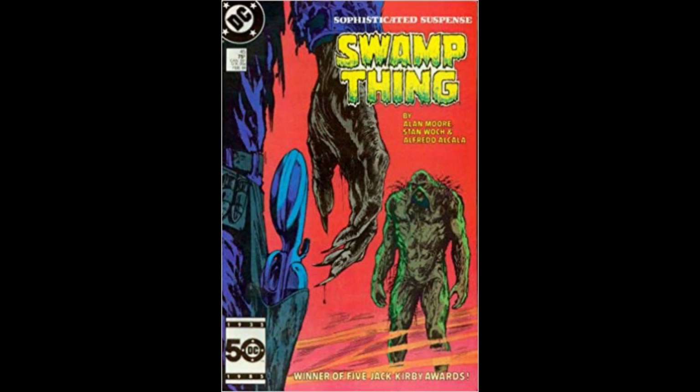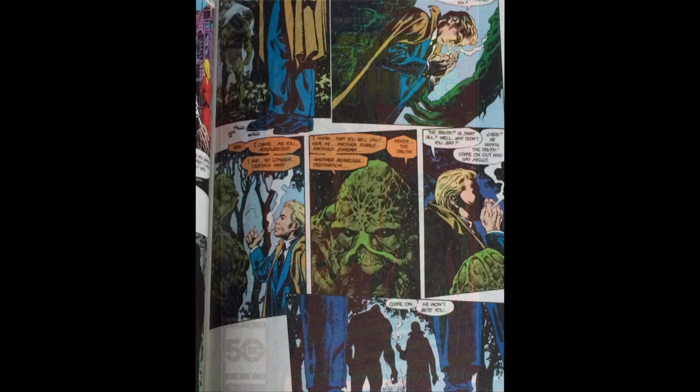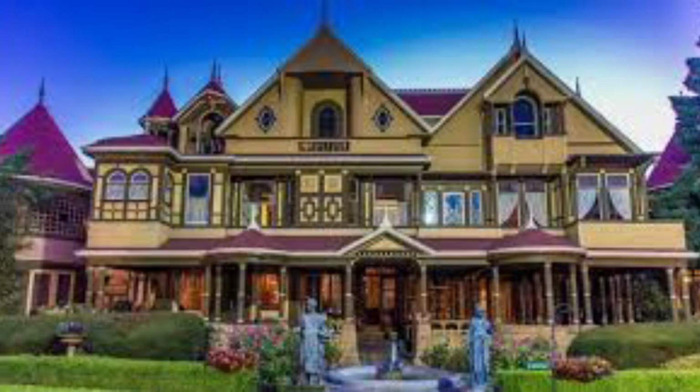After that, you get a story called Ghost Dance, which you also really don't have to be familiar with Swamp Thing in order to get, because it really does work as a standalone horror story, and Swamp Thing and Constantine don't even show up till the end of this. But this one is very much based on the Winchester House. They don't call it the Winchester House in the story, they call it the Cambridge House, but it's clearly based on the Winchester House if you're familiar with that.